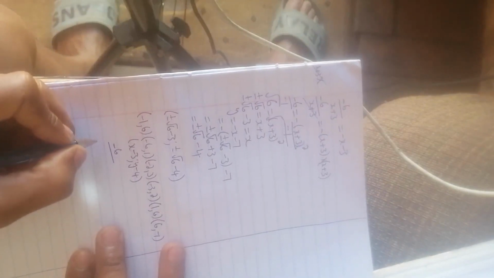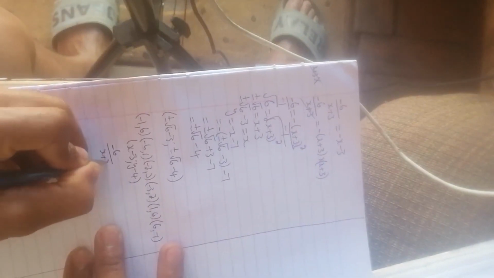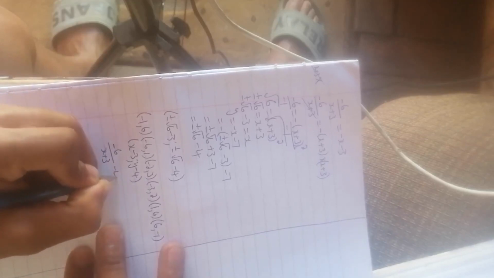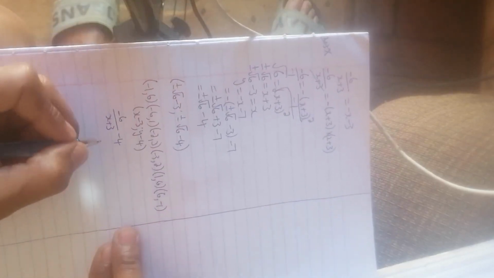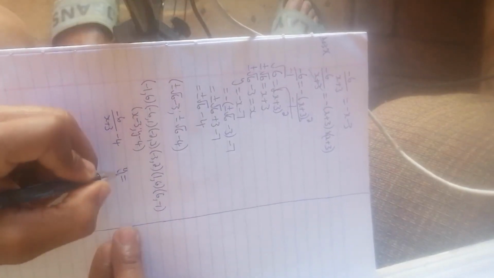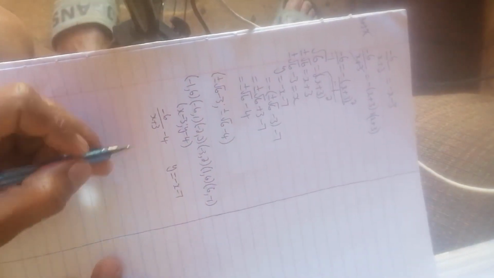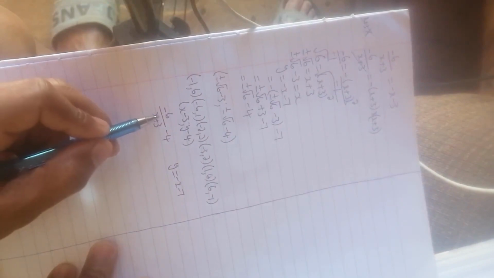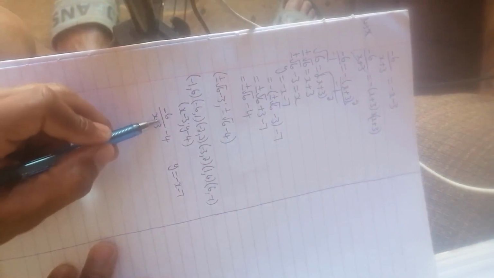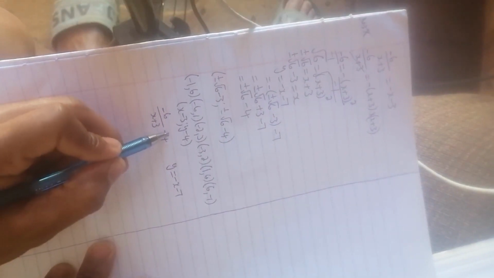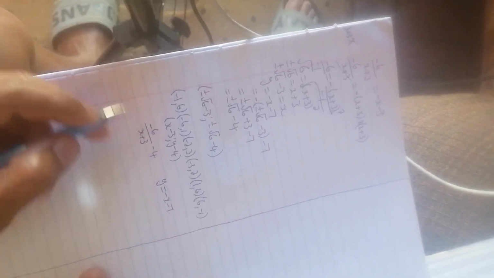Minus 6 divided by x plus 3 minus 4, and y equals minus x minus 7. So I'm subtracting 3 from x and I'm subtracting 4 from y.